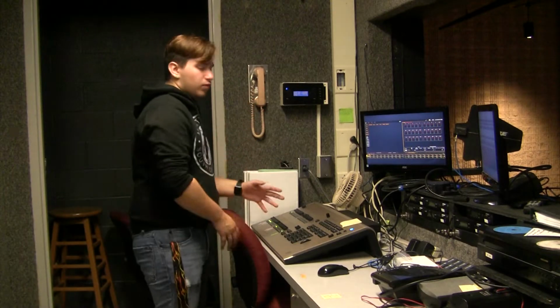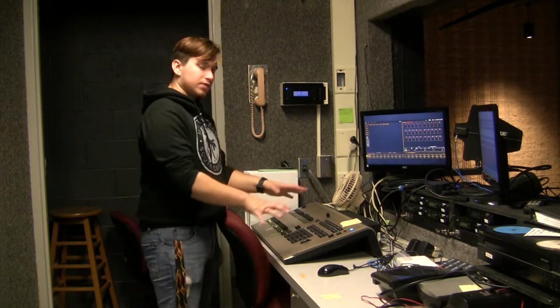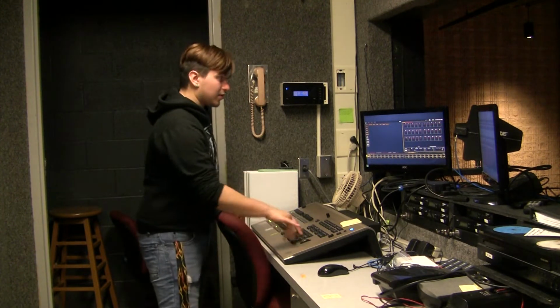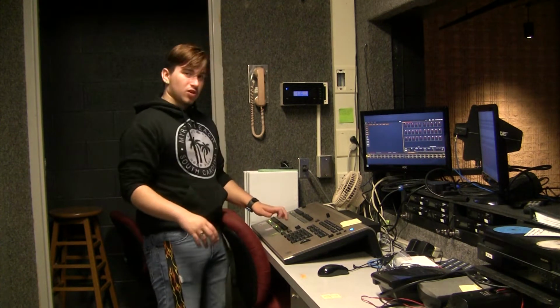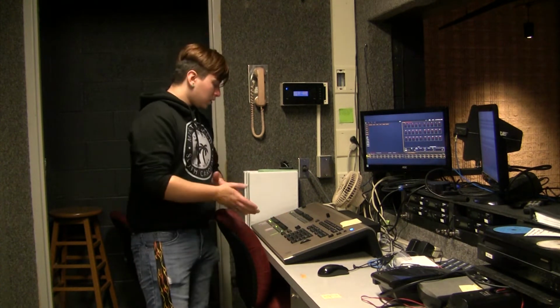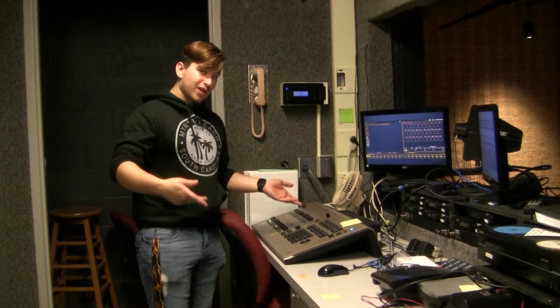Over here is where pretty much everything happens. It's got all the buttons, it's got this little slider thing. I'll show you what that does in a minute. You got a stop and go button. So let's get right into it.